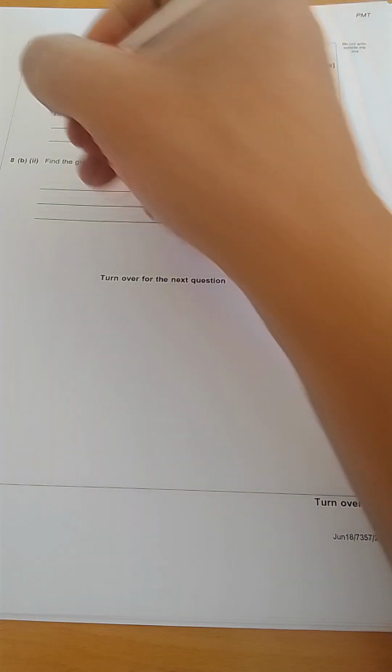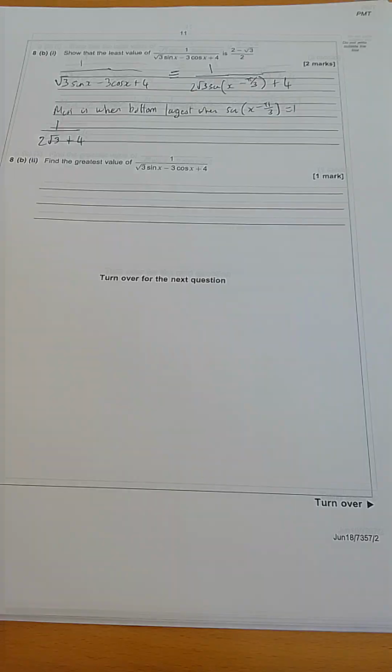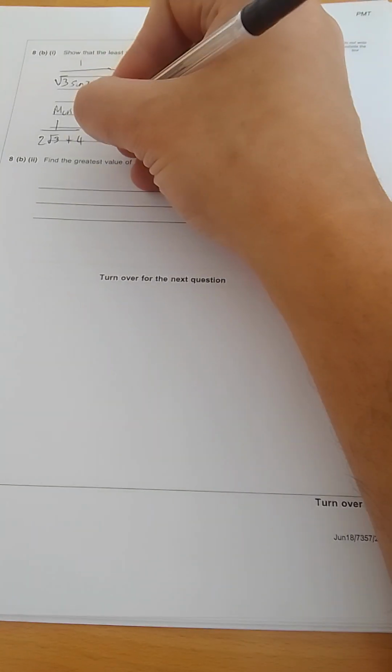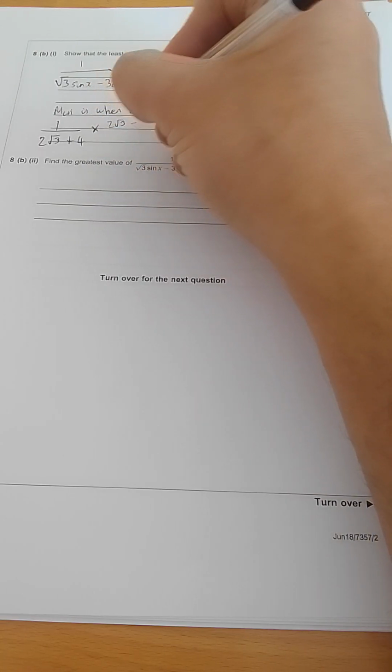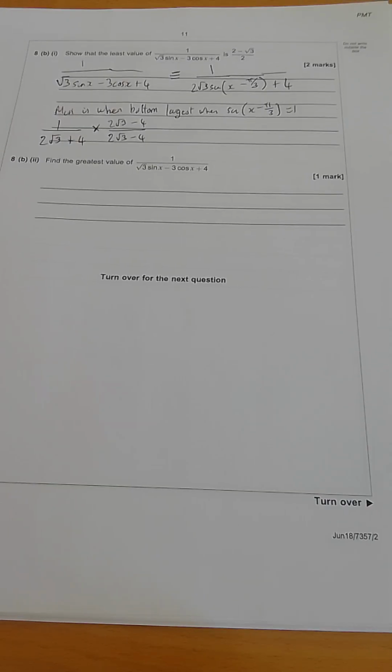So that will be 1 over 2 root 3 times 1 plus 4. Now all we need to do is a little bit of tidying up to get our final expression. So what we're going to do is multiply the top and bottom of that by 2 root 3 minus 4, which will be rationalising the denominator.